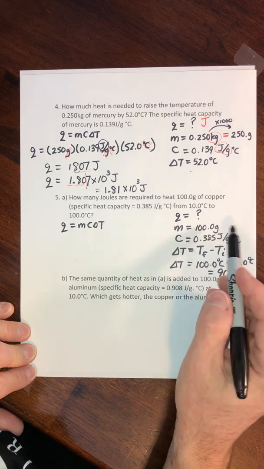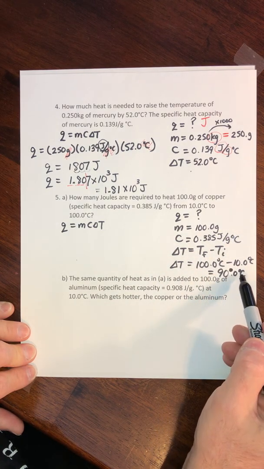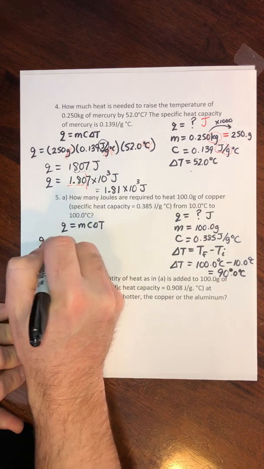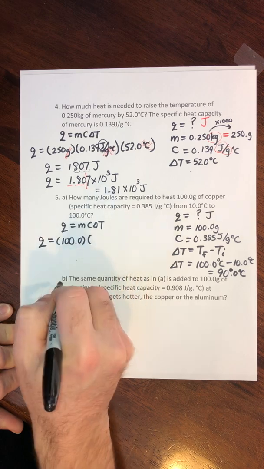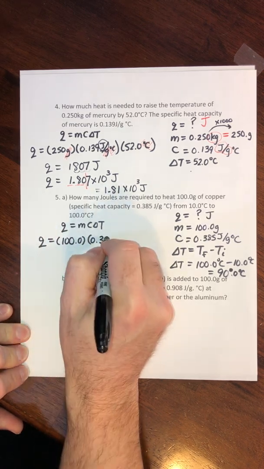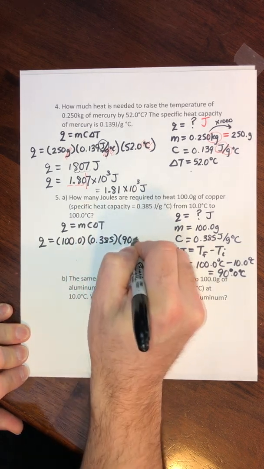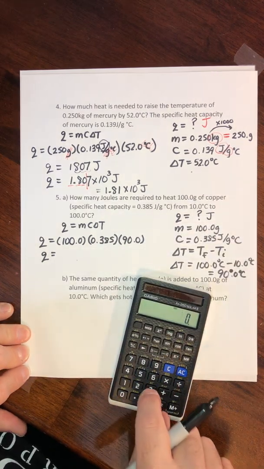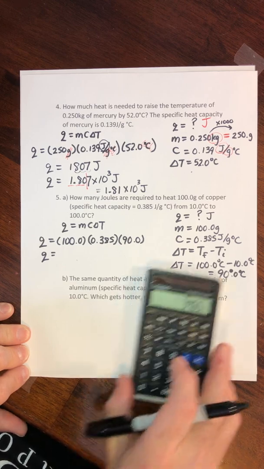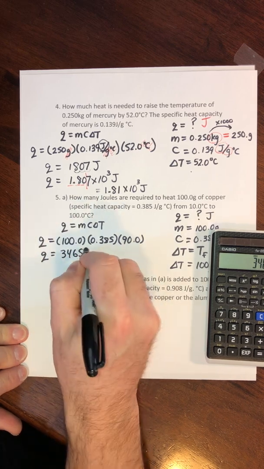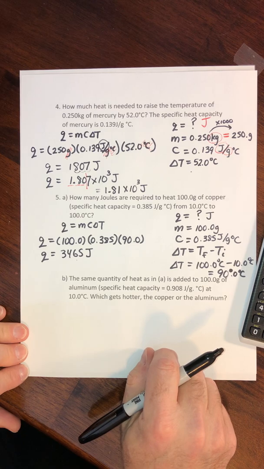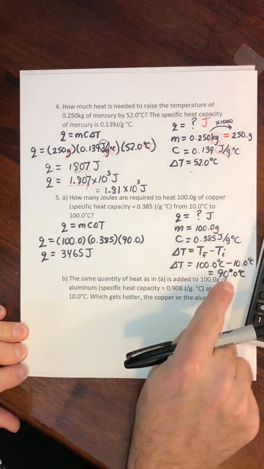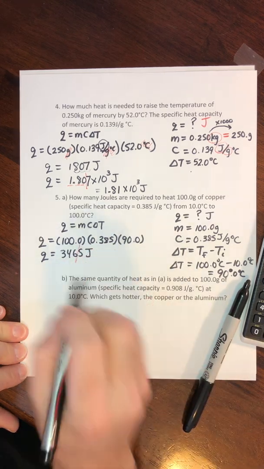All right, now if we look at our units, grams and grams, degrees Celsius and degrees Celsius, since this is a joules, I would anticipate that that's also going to be a joules. So let's put our numbers in. Mass of 100, C of 0.385, and a delta T of 90. So my Q will end up being 100 times 0.385 times 90. So that's 3,465 joules. If you are doing significant figures, the 100.0 has 4. The 0.385, remember 0 in the front doesn't count, so it has 3. And this has 3. So really, this should be cut off here at 3 sig figs, right?